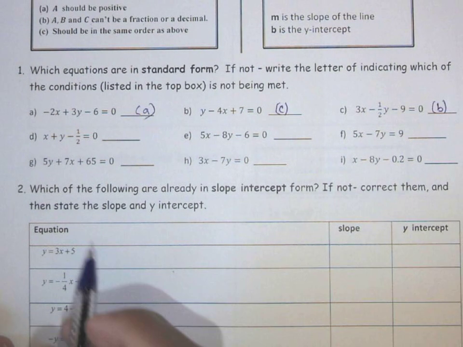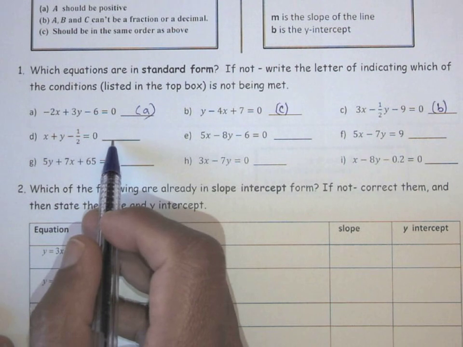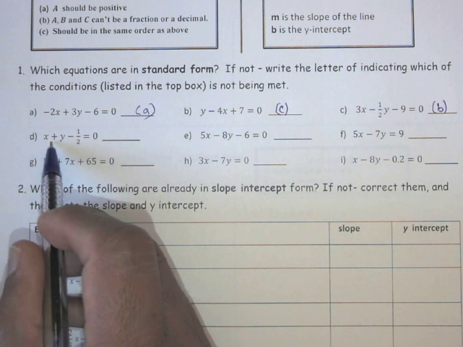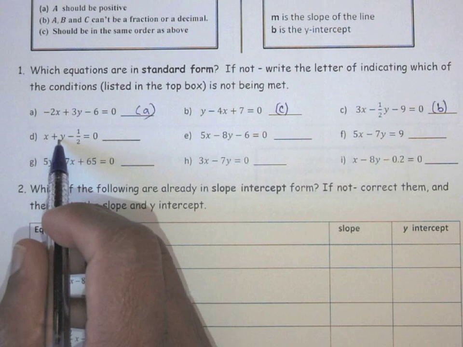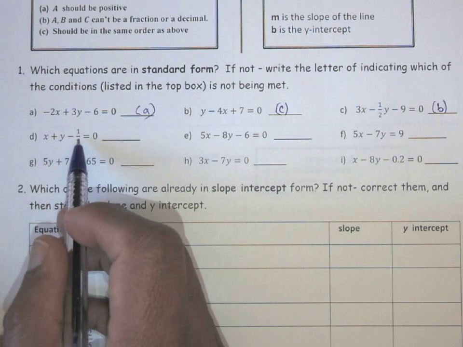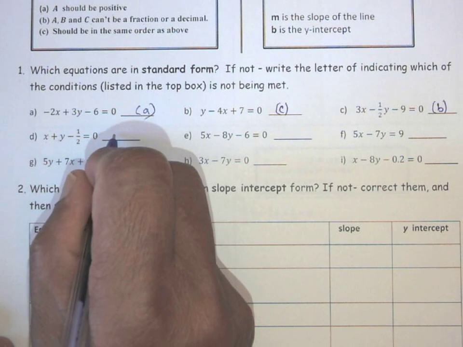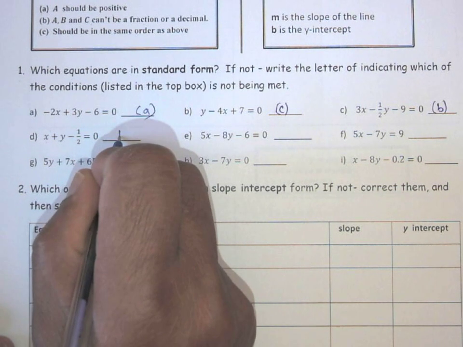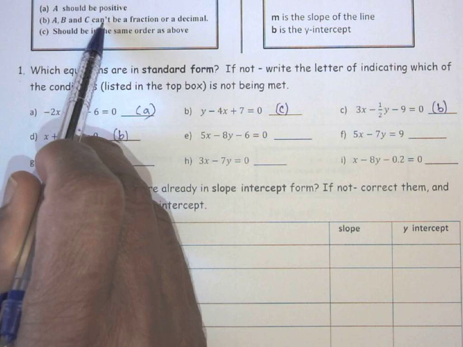Next equation. Here we have x plus y minus half equal to 0. See, the coefficients a and b are 1 and 1, that's good. Then minus half, it is a fraction. The same situation as before. It shouldn't be a fraction or a decimal. So the second condition is not met.